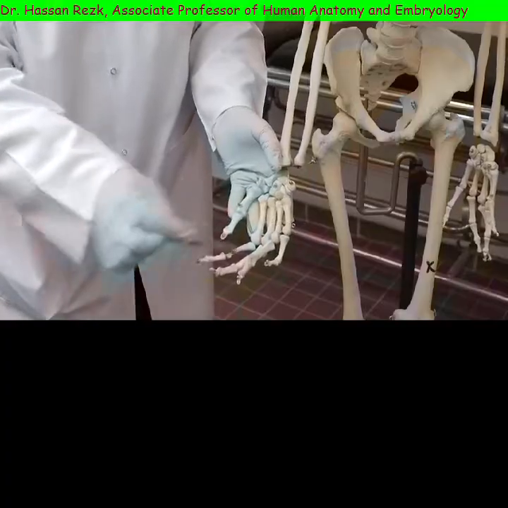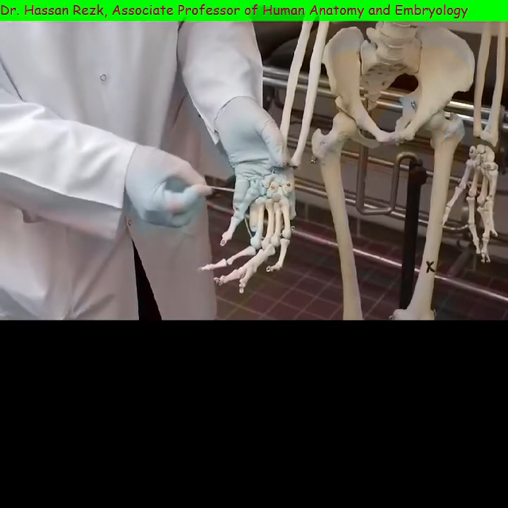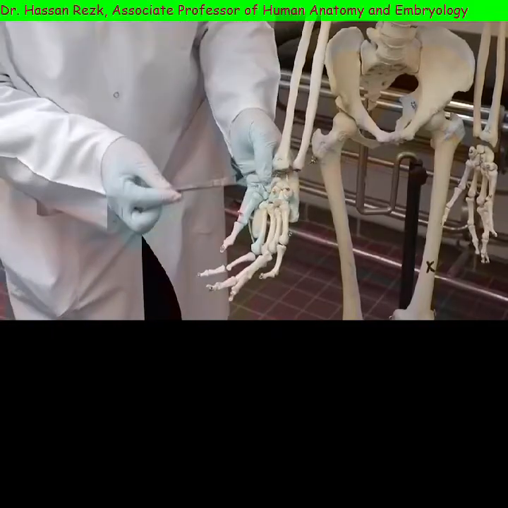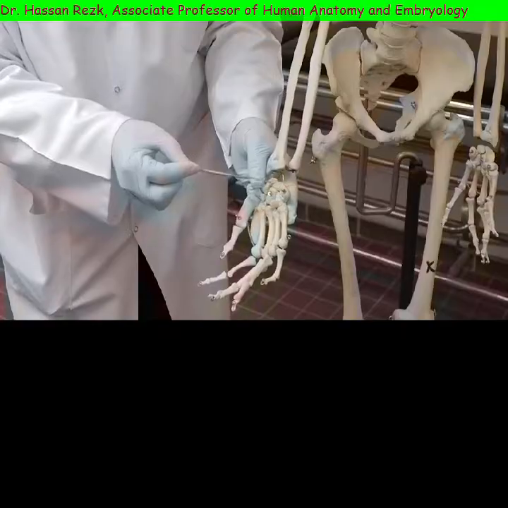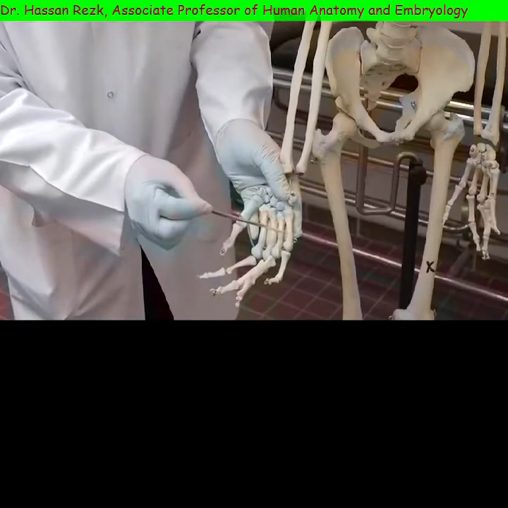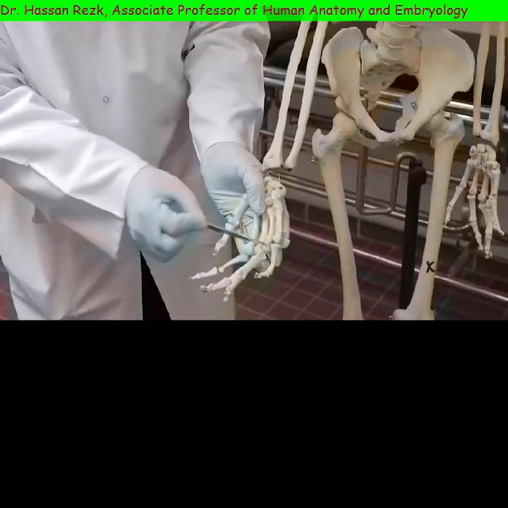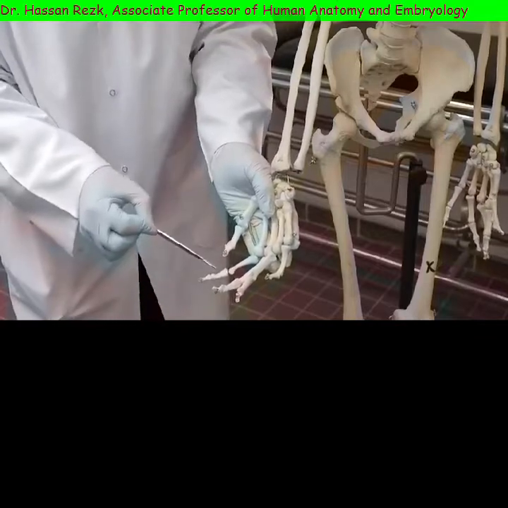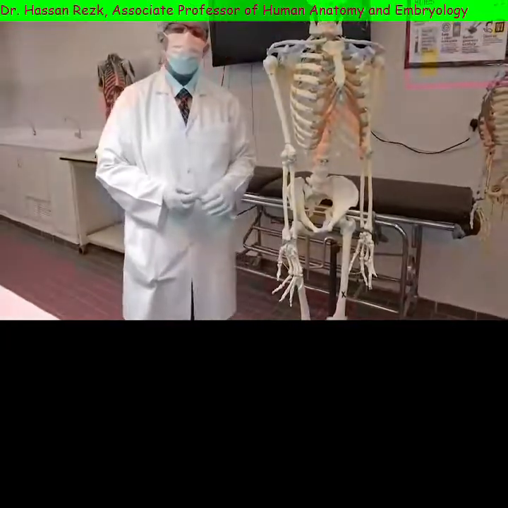Each bone articulates with each other by several joints. Bones of the hand, which are 27 bones, are classified into small bones, which are known as carpal bones, then metacarpal bones, and finally the phalanges. The phalanges form the skeleton of the fingers. These are general descriptions for the bones of the upper limb.